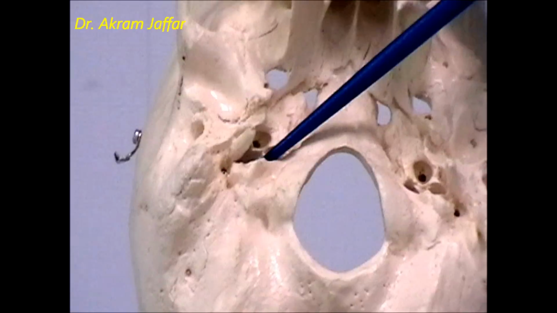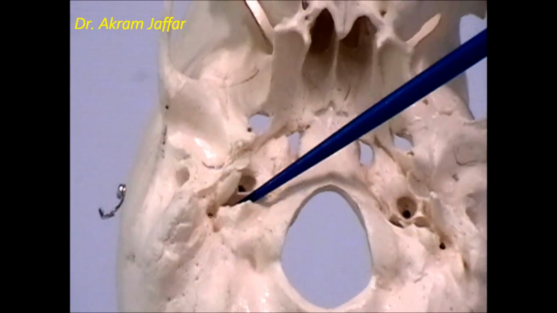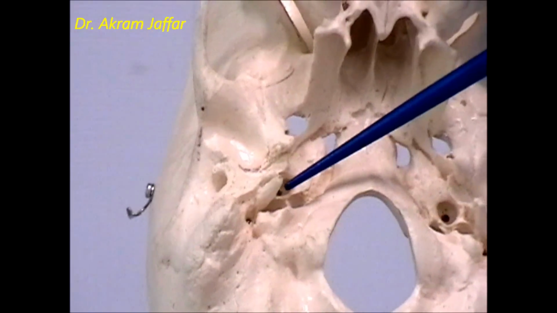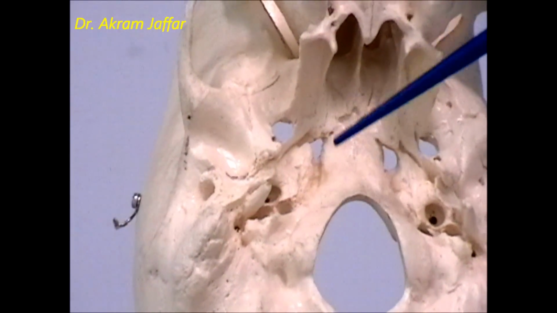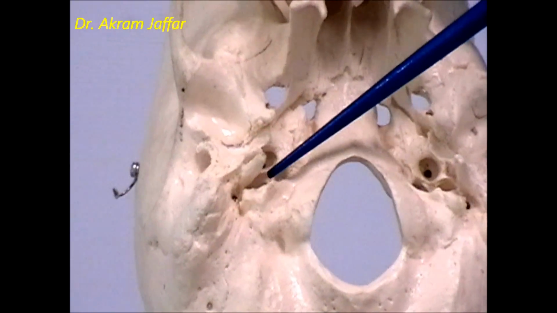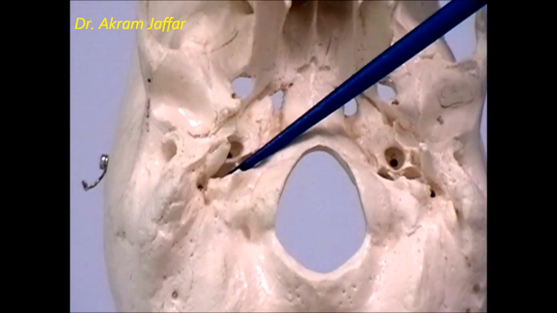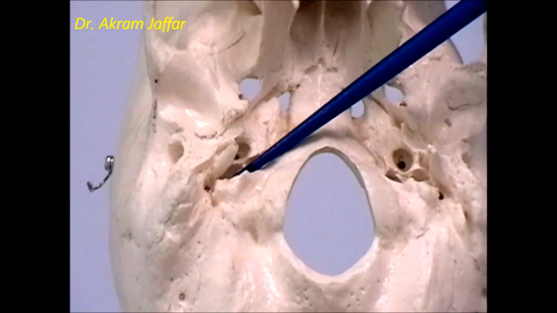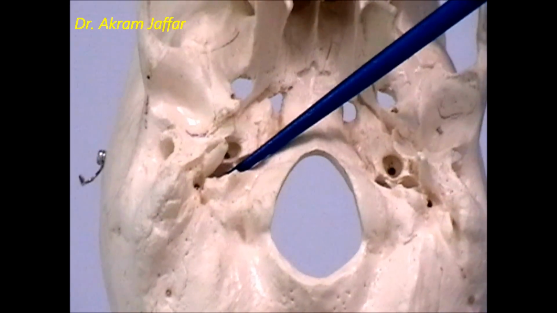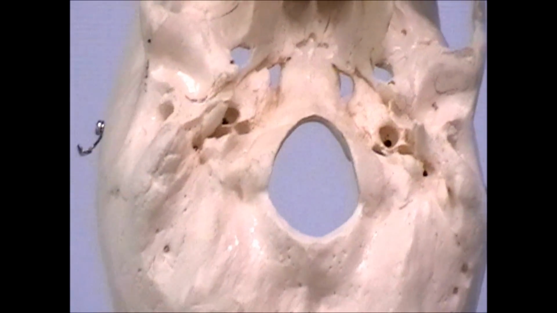In addition to the internal jugular vein and its bulb, there are cranial nerves that pass through this foramen, and these are the 9th, 10th, and 11th cranial nerves, the glossopharyngeal, vagus, and accessory nerves. They pass through the jugular foramen.